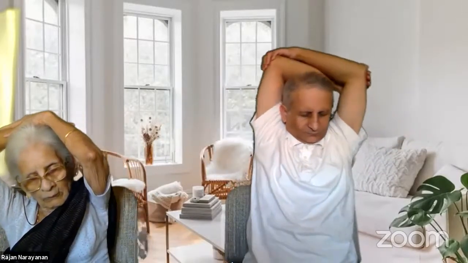Get hold of the elbows behind the back. And as you exhale, pull on one elbow, inhale, come back up. Exhale, pull on the other elbow, inhale, come back up, and continue. Last exhalation, inhale, come back.